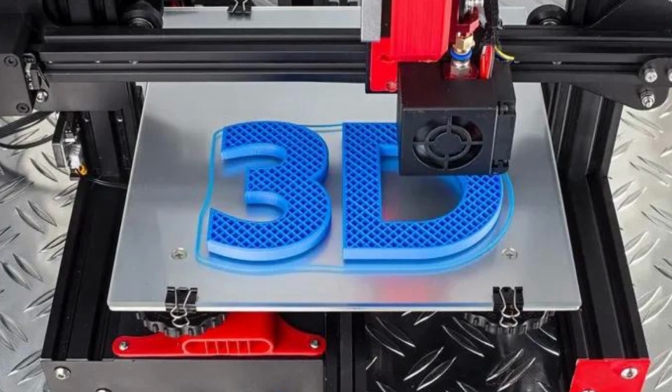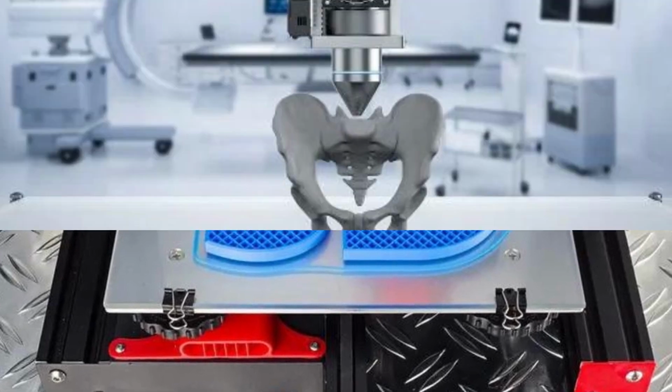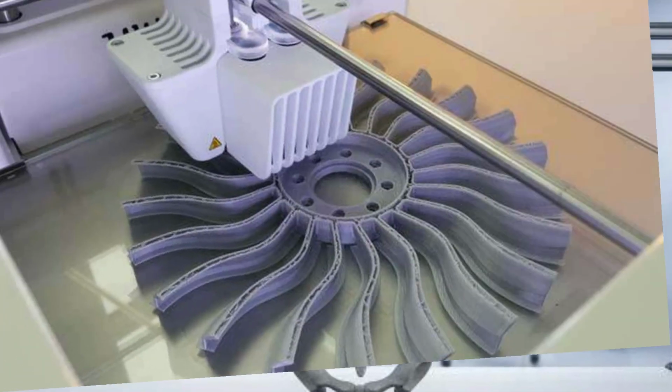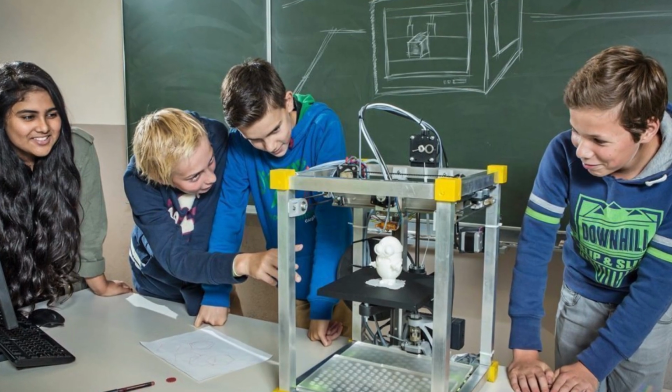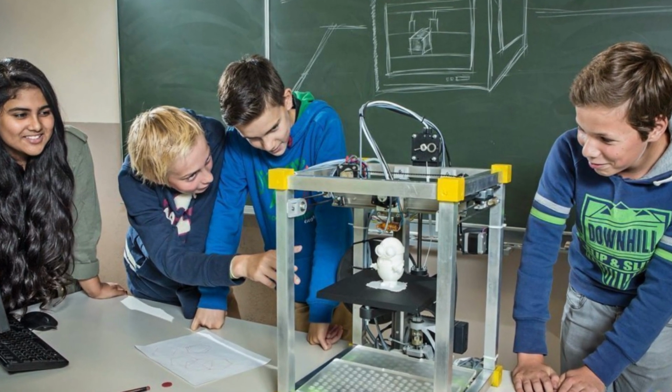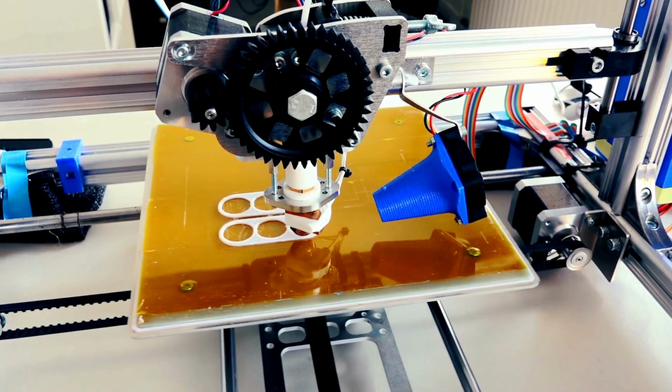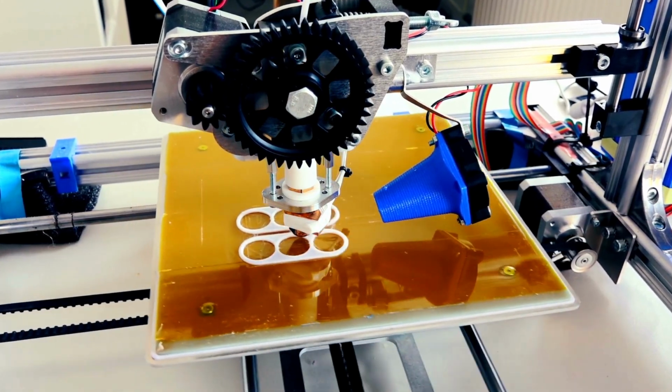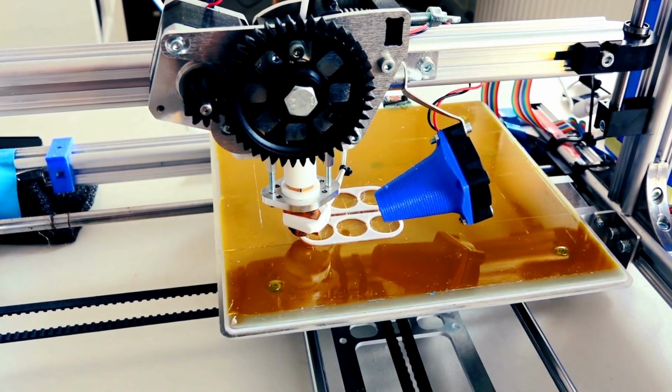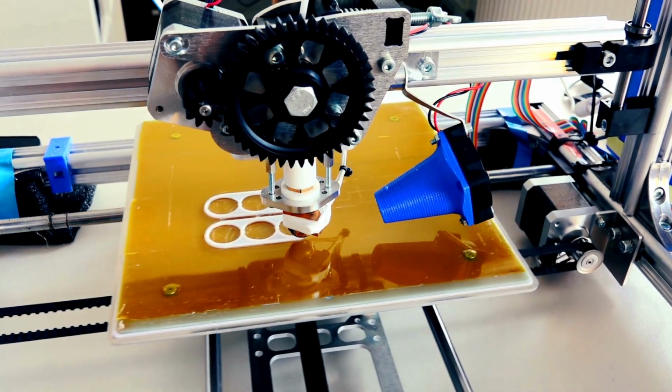But 3D printing isn't just about making cool stuff. It's changing industries like healthcare, aerospace, and education. We'll explore those topics in future videos. Before we wrap up, let's remember the most crucial aspect of 3D printing: creativity. The only limit is your imagination.